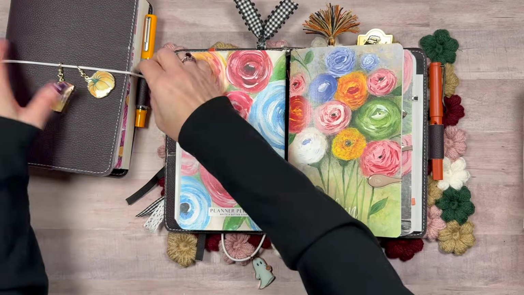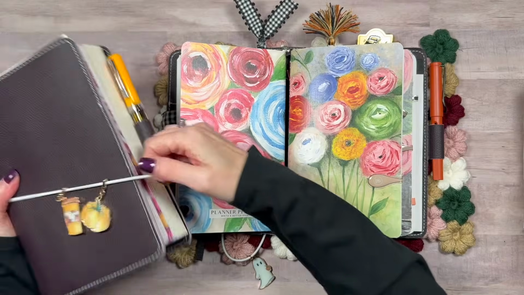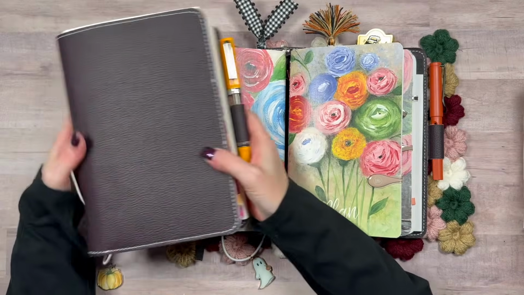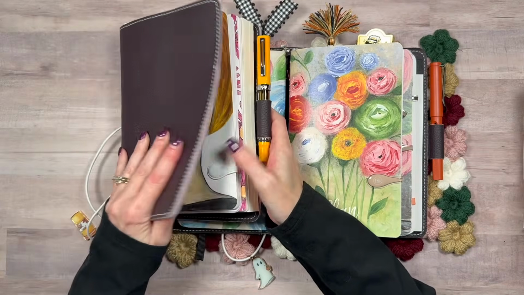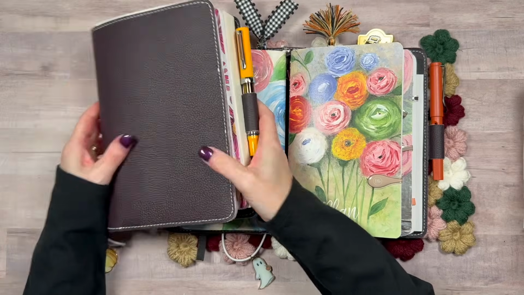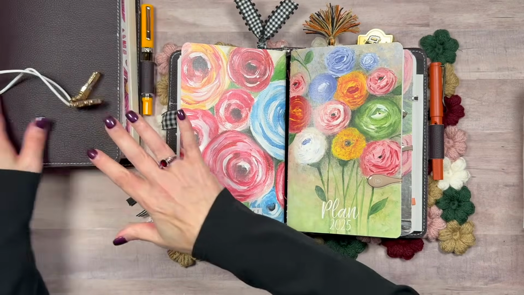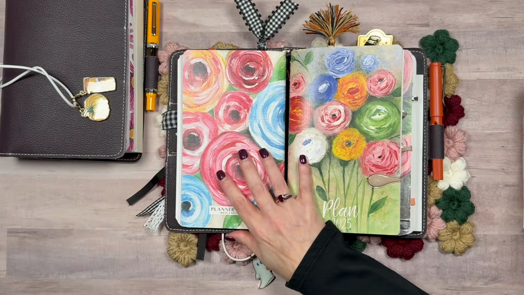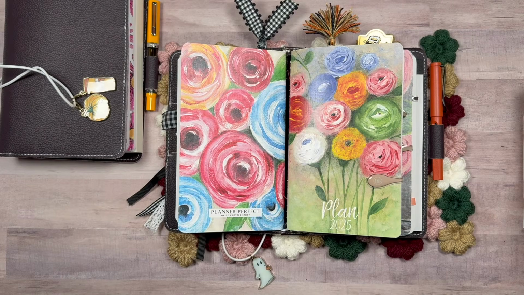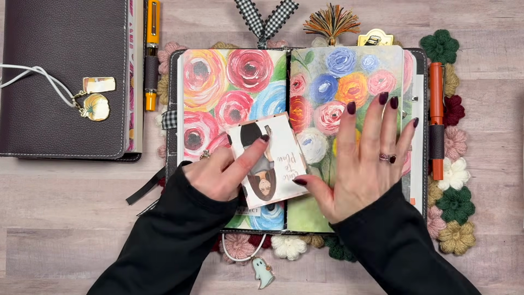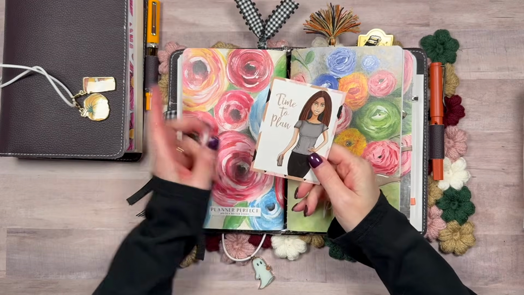So let me see, is it in here? And as a sidebar, as I'm looking for it, this is my A5. It's not in here. And I'm going to talk ever so briefly about that after I finish this. Let me get... Okay, so I had to go pull this out of my other planner, my Narrow.